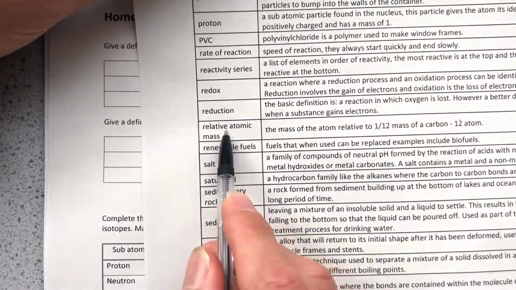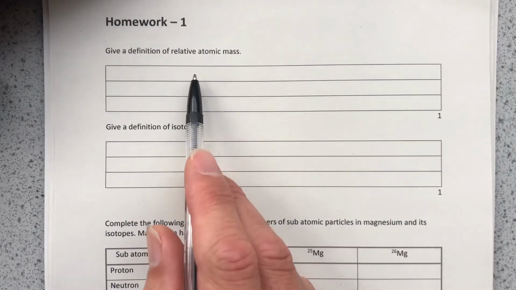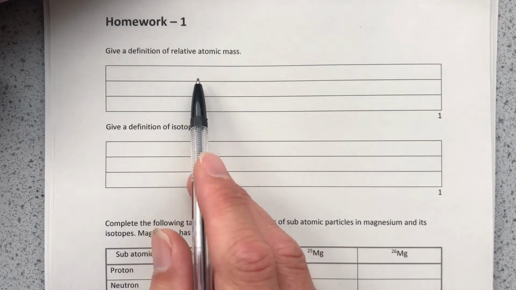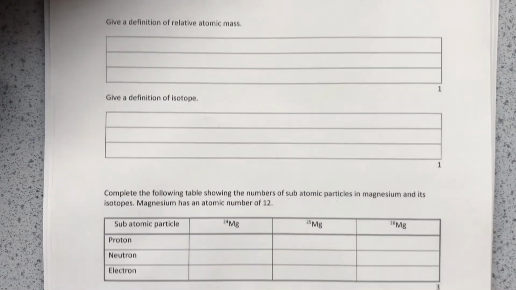Okay, here's relative atomic mass. There's the definition. It just needs writing out, and then it needs learning. So write it out 5 times if I were you, if you haven't learned it, and then get your folks to test you on it later. Same with isotope, get those learned.